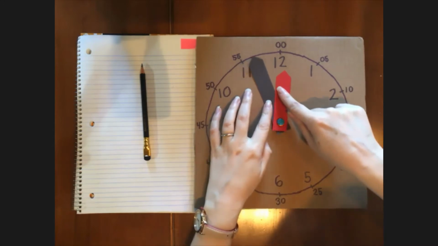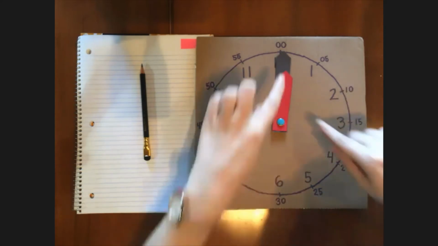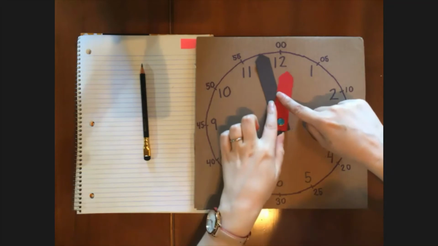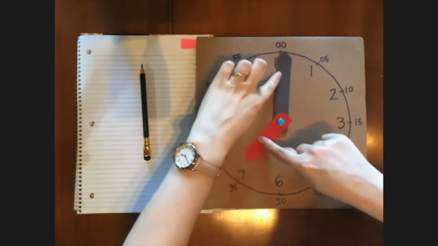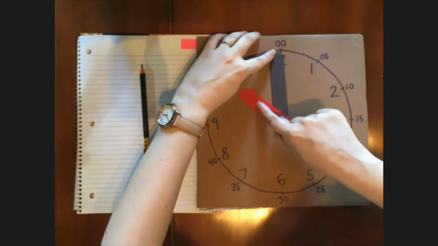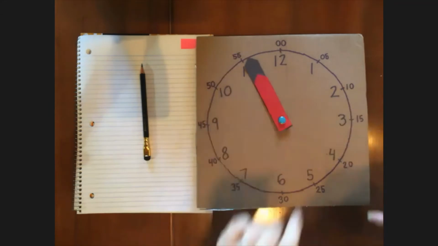So if you know that there are 24 hours in a day and there's 12 spots on a clock, that means that the hour hand will go around the clock 2 times in one day, because 12 and 12 is 24.